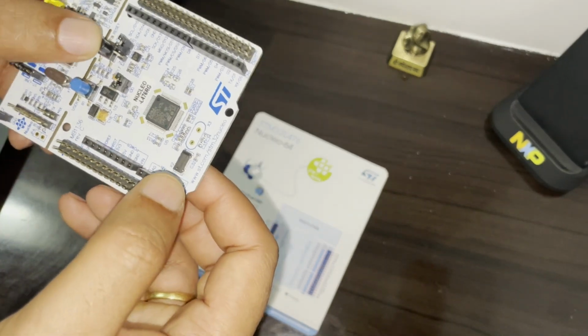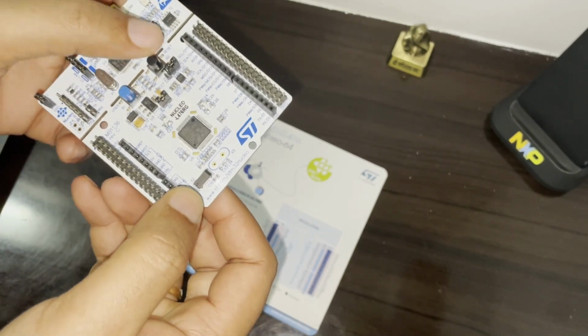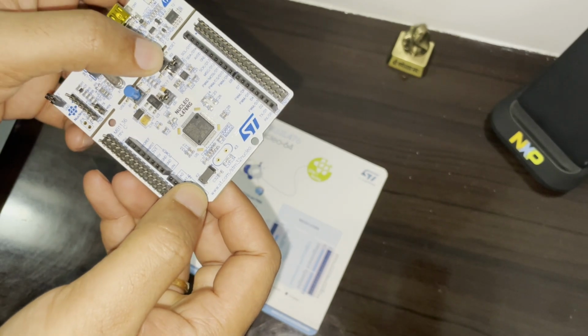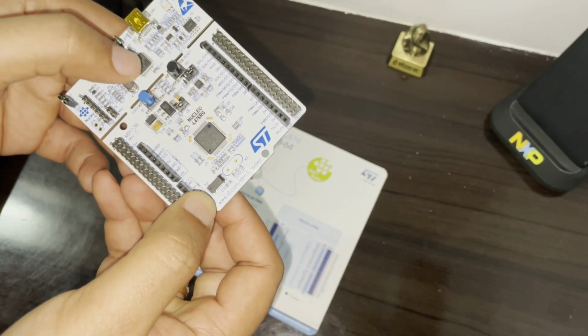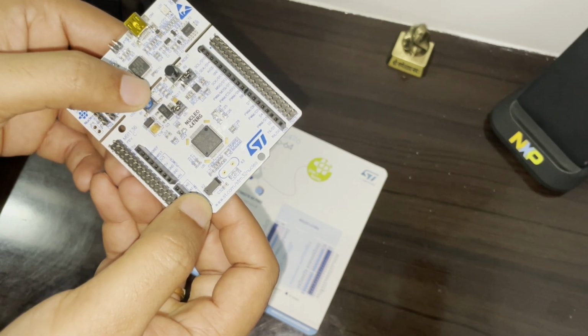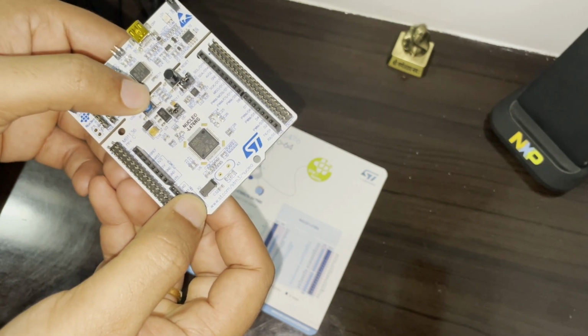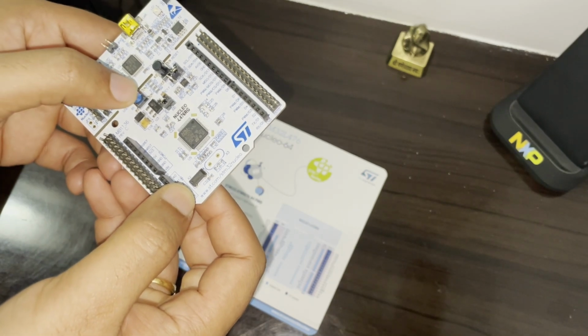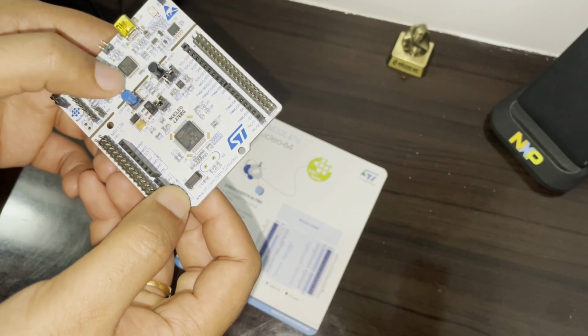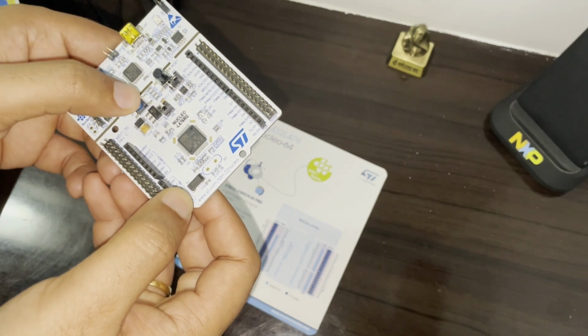And on the board you will see we have two push buttons. One is the reset button, and this is the user button. This user button we can use in our program to program any input, like some general purpose input.